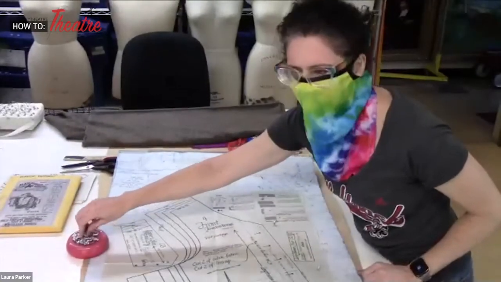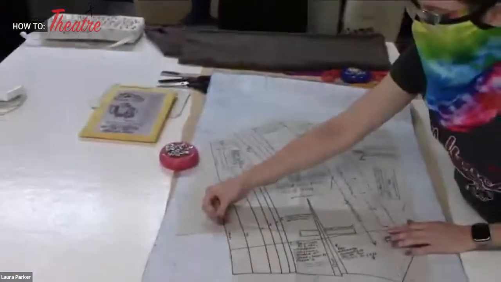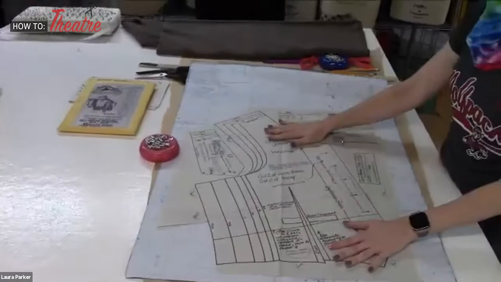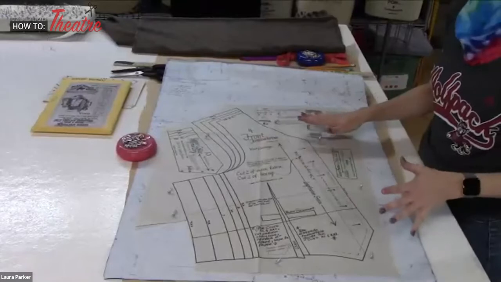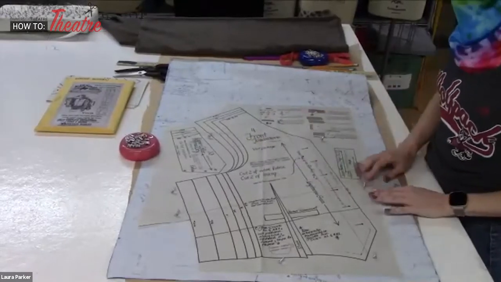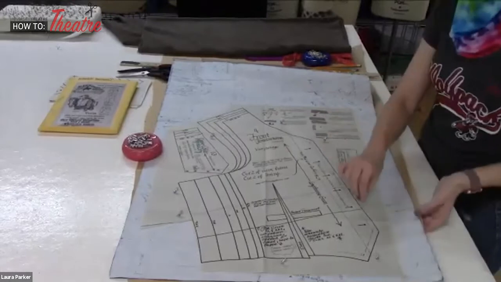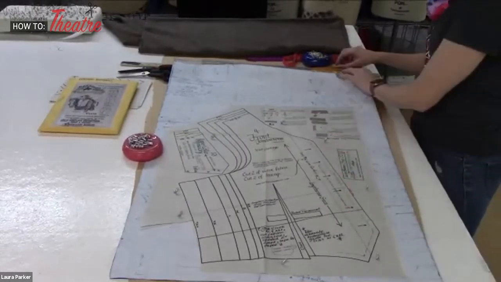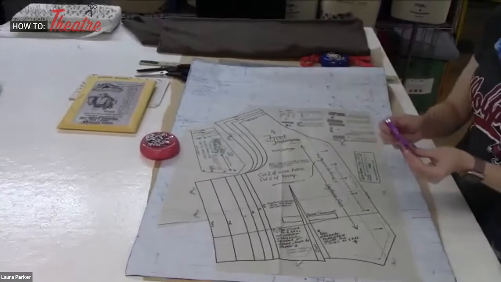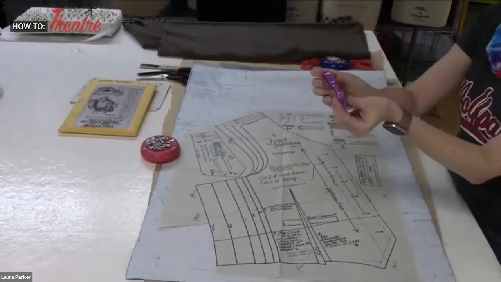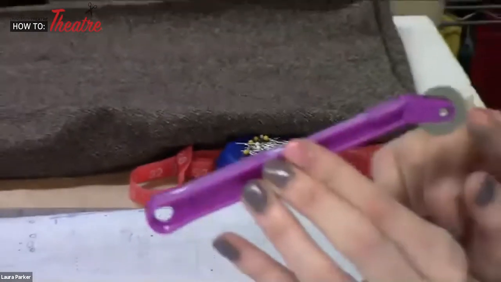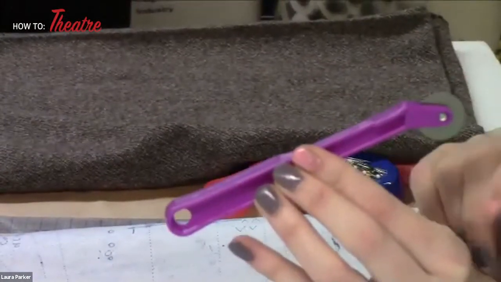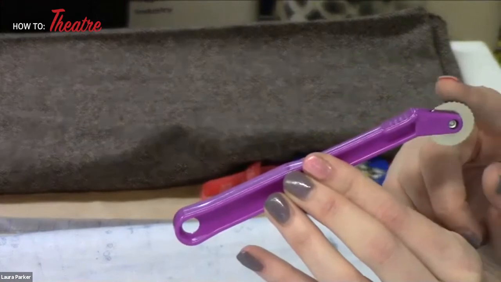So basically you want to make sure that your pattern piece, your wax paper, and your craft paper, or whatever you're tracing, are not going to shift around as you're tracing your pattern. You can pin things together, but you want to make sure it's not going to shift. And then we're going to use this little tool right here, and this you can get at your local craft store. This is a tracing wheel.